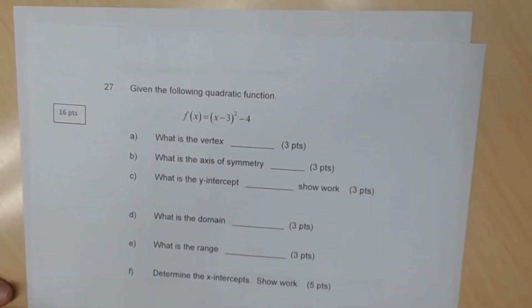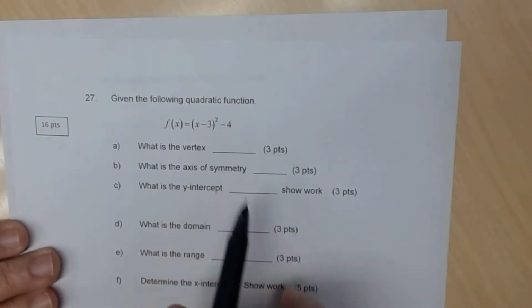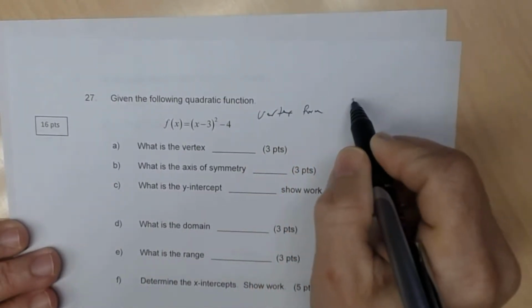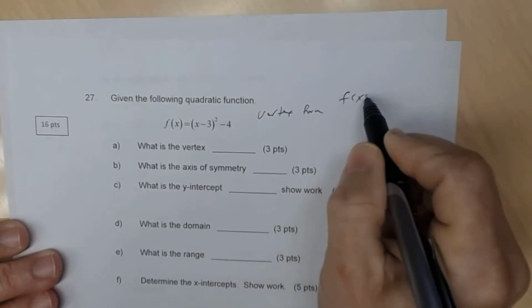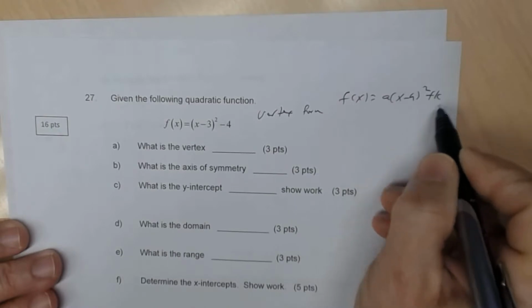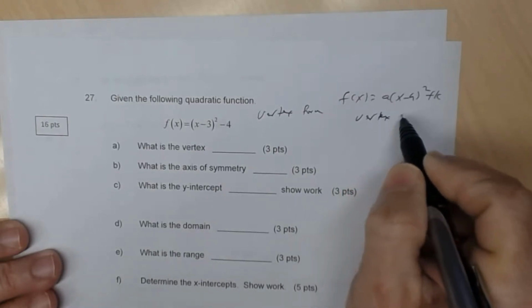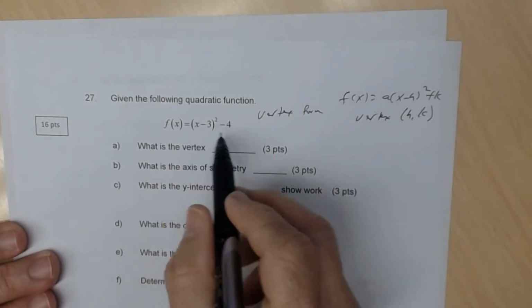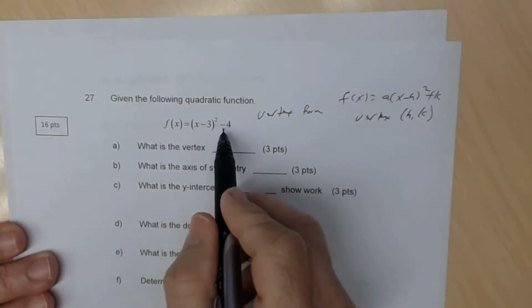All right, number 27, you're given this quadratic function, and notice that this is in vertex form. Remember, vertex form is f of x equals a times x minus h squared plus k, where the vertex is h comma k. So your vertex is 3, -4.